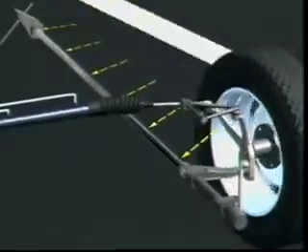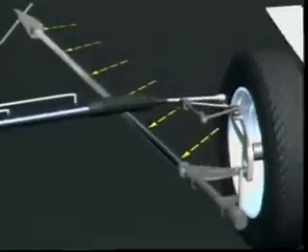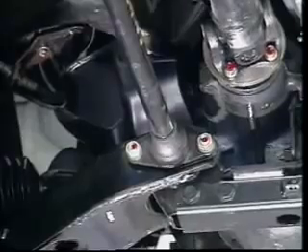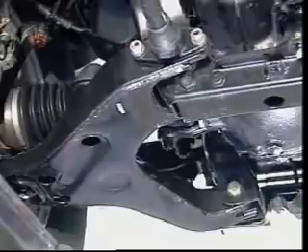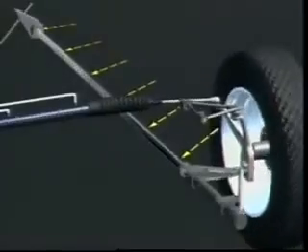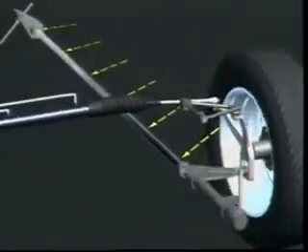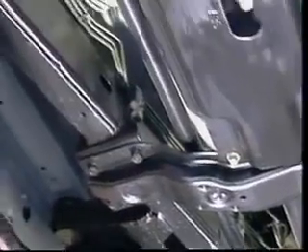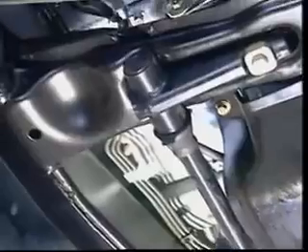On some vehicles, a torsion bar provides the springing medium. The torsion bar is attached at the inner fulcrum point of the wishbone or control arm. As the suspension is deflected, it twists around its center. It can be fitted to the upper or the lower link depending on the type of vehicle.